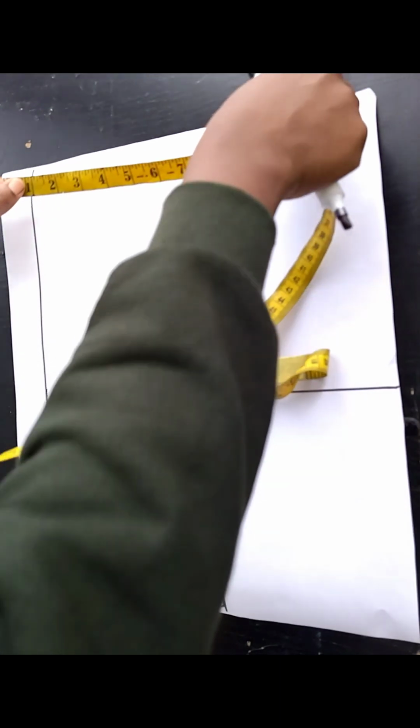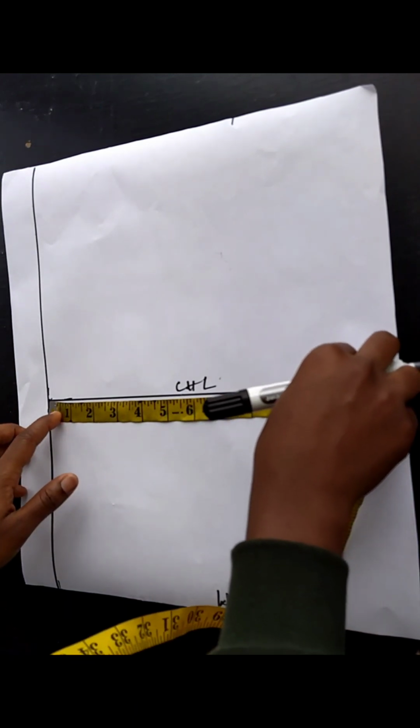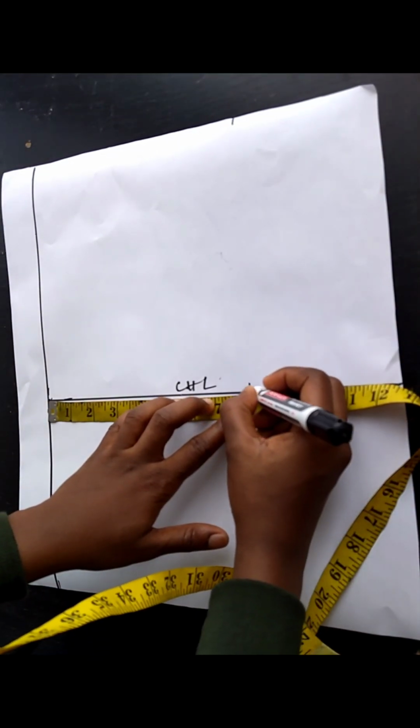The next thing is to go in with my shoulder measurement. The shoulder measurement is 16. 16 divided by 2 is 8 inches. I'll mark the 8 inches on the shoulder line and also on the chest line.